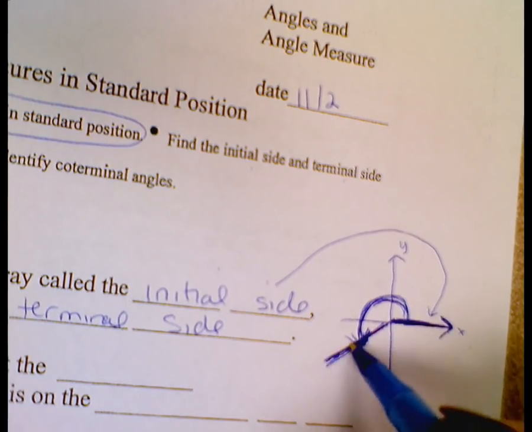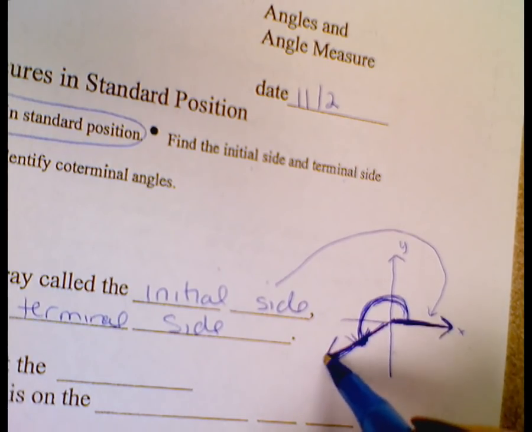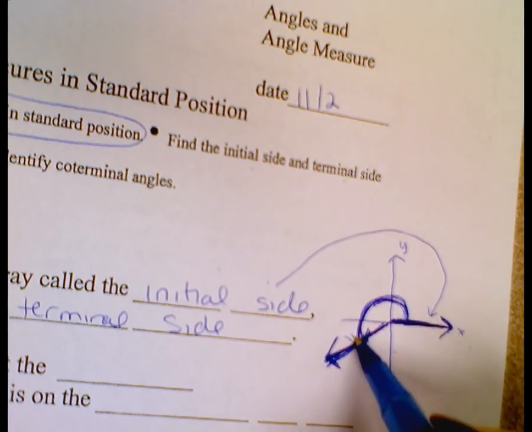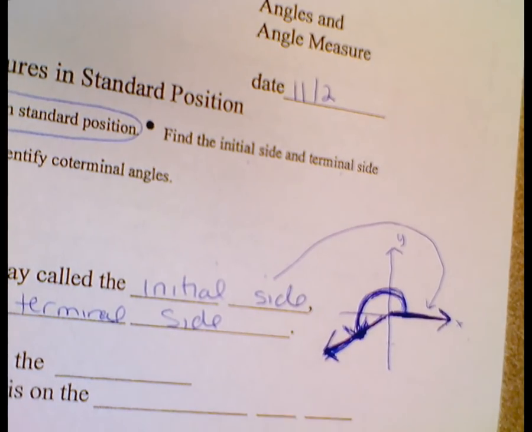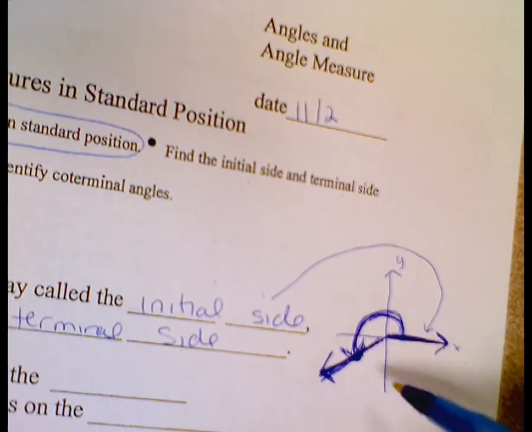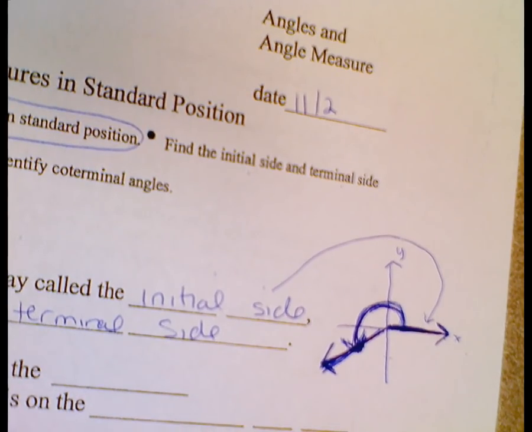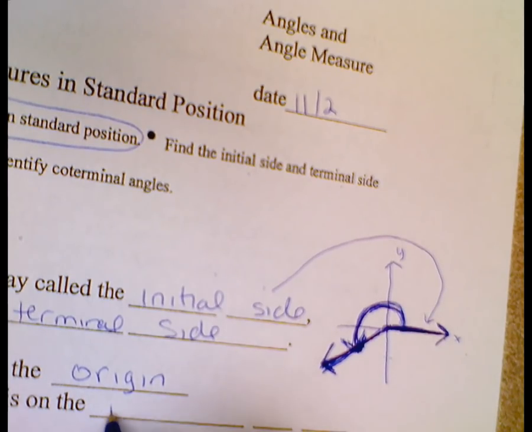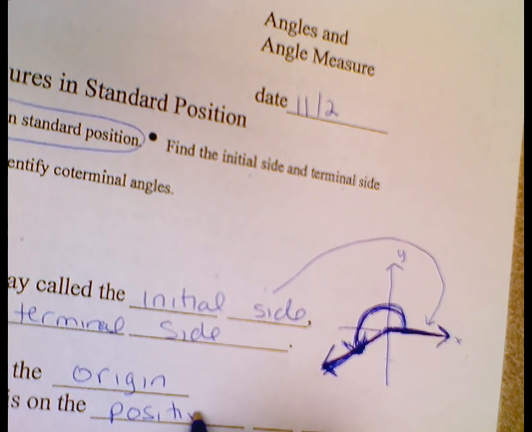Then you draw this second side right here. This is called the terminal ray or terminal side. Make sure it's an arrow. So you have the initial side, the terminal side, and then the rotating arrow. These three things are how you draw an angle. This angle would be somewhere between 180 and 270. So standard position: the vertex is always at the origin, and the initial side is always on the positive x-axis.